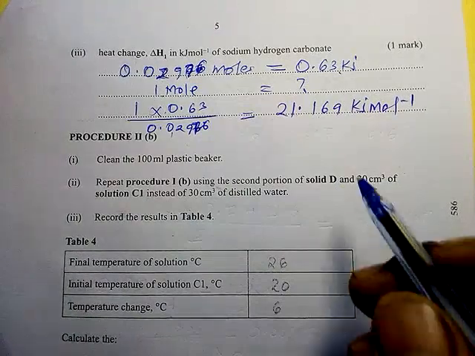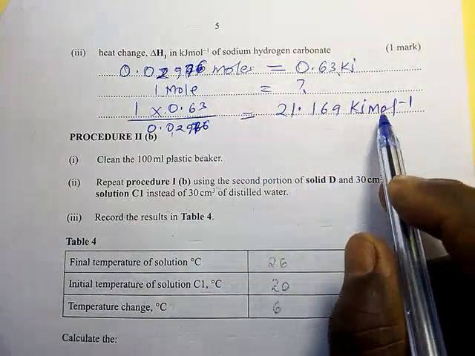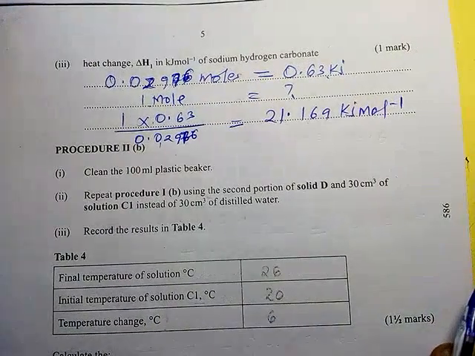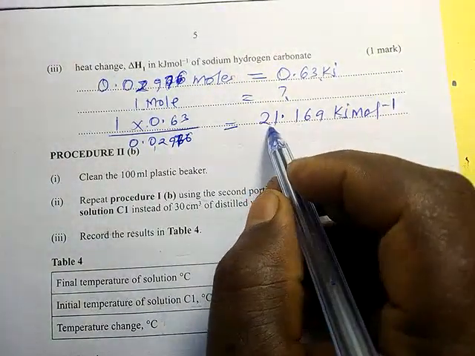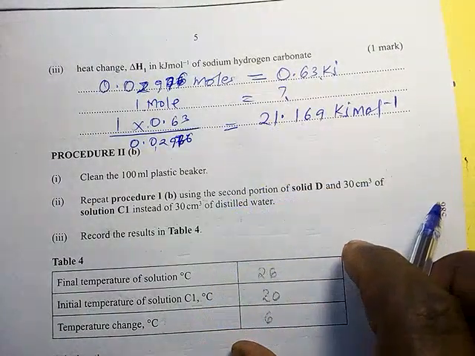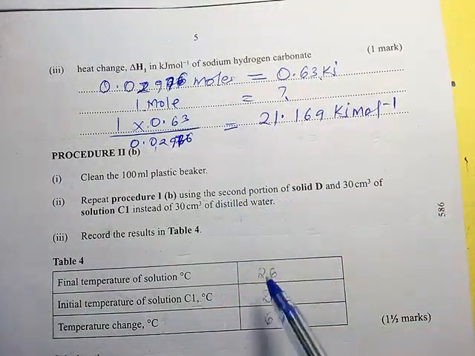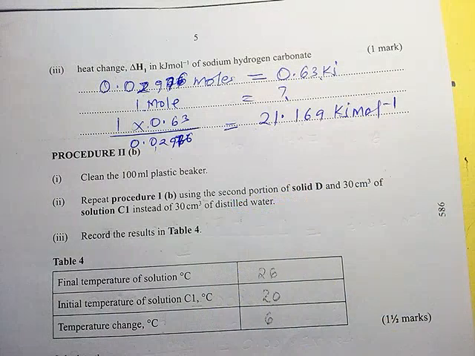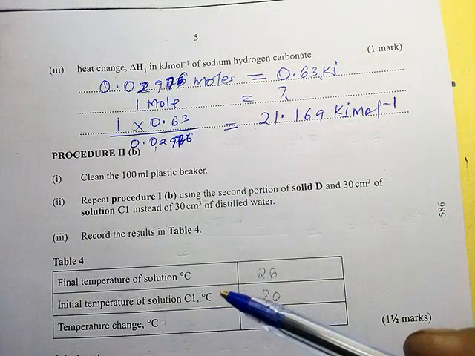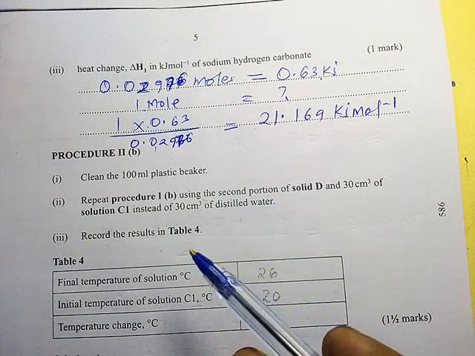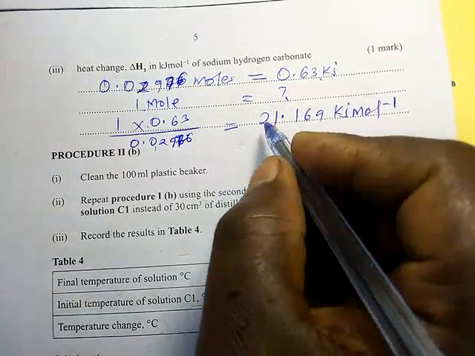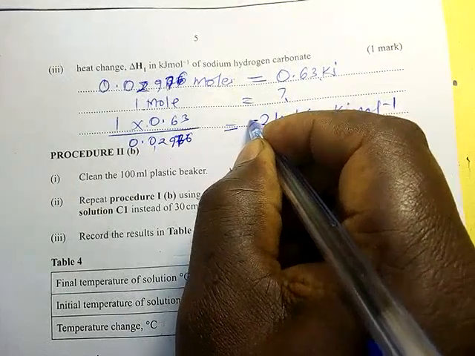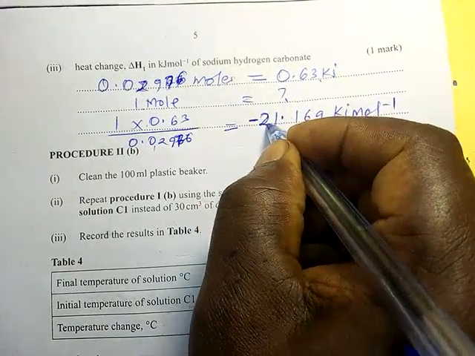But now the next thing we need to ask ourselves is whether the reaction was exothermic or endothermic, because by leaving the answer like this, you will not score 1 mark. In fact, I don't know whether you will score even a half. How do you know? The temperature rose from an initial temperature of 20 to 25, something like that. The temperature was increasing, therefore the reaction is exothermic, and you should indicate that by putting a negative.